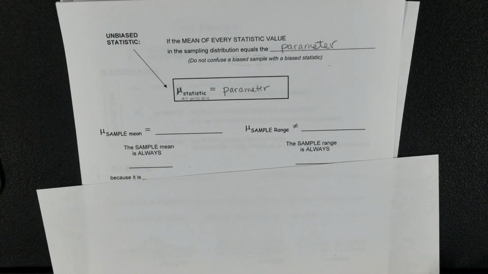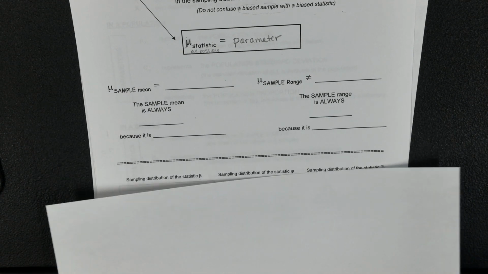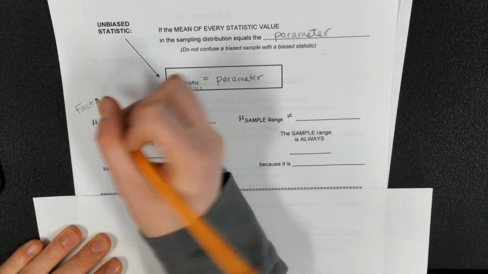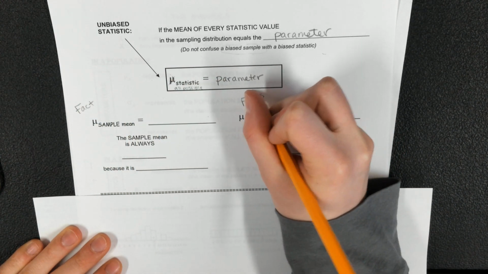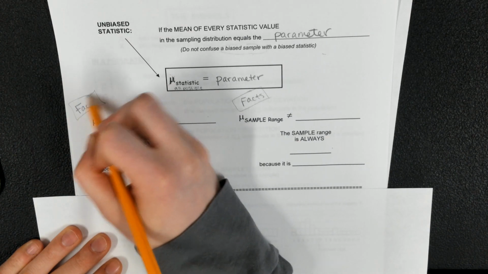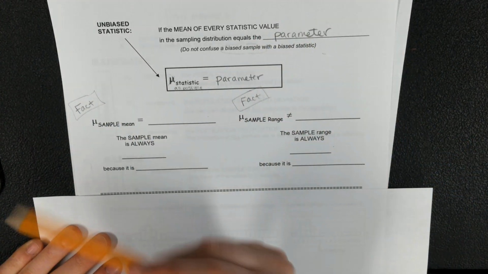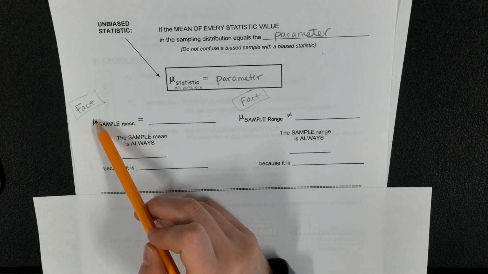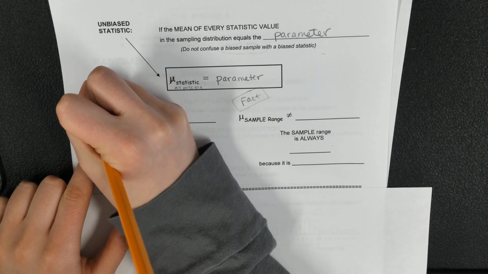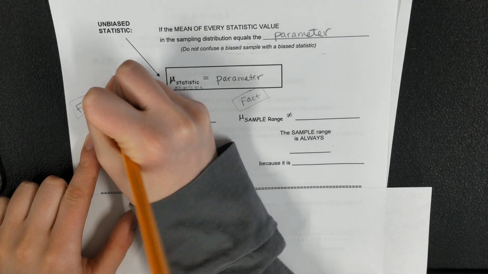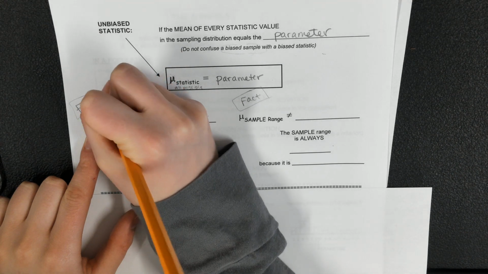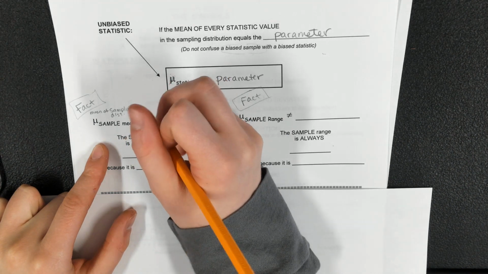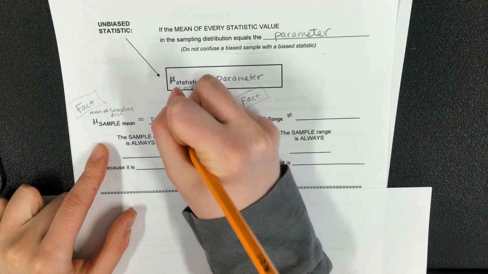So let's look at this. These two things right here are facts, and we are going to use these facts in the future, so it's good that we get them in our brain. If you were to take the mean of all possible sample means, so the mean of the sampling distribution, the mean of the sampling distribution equals the mean of the population.